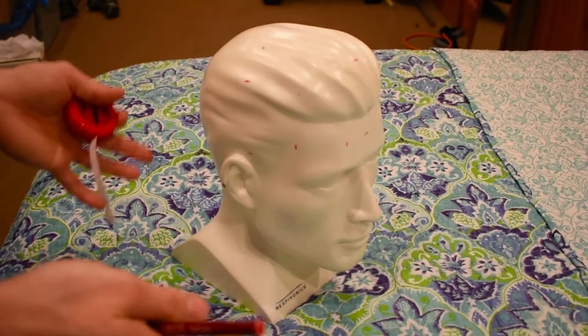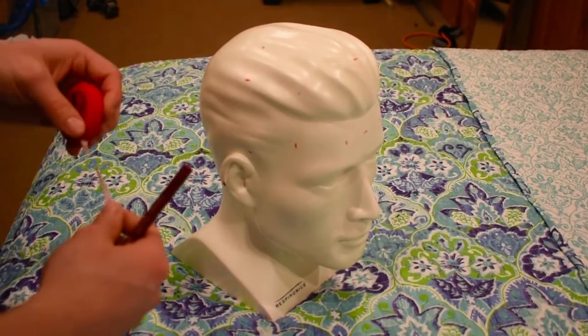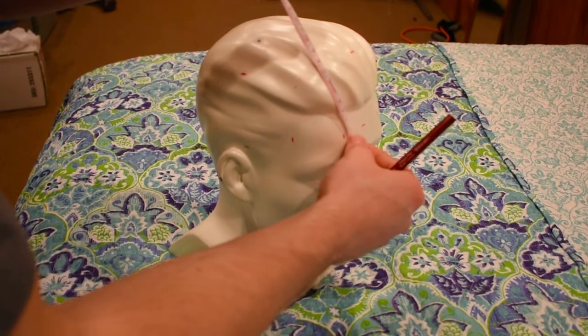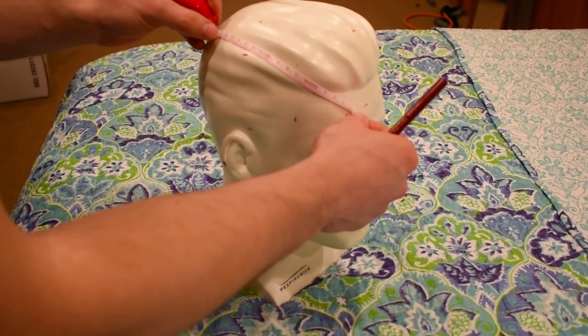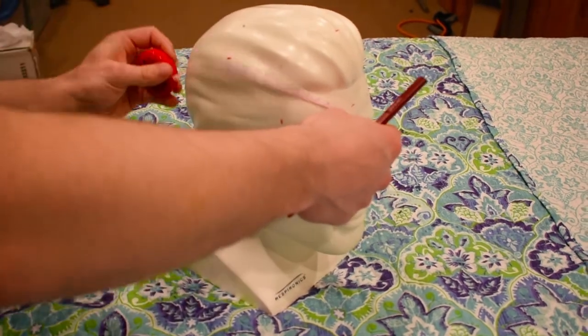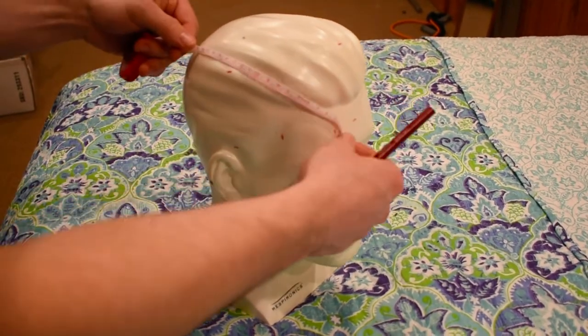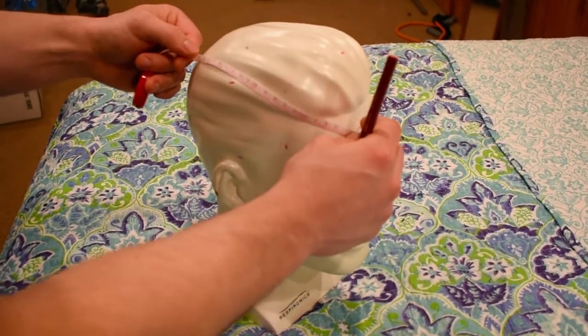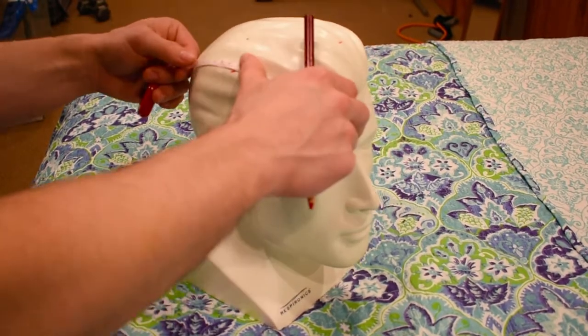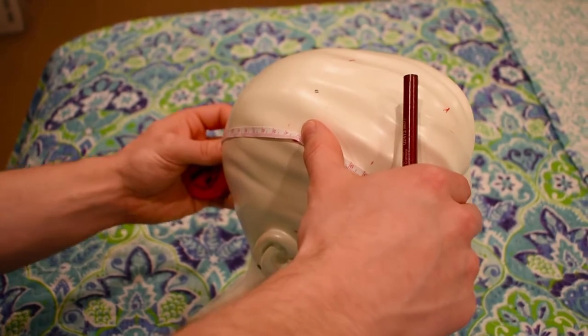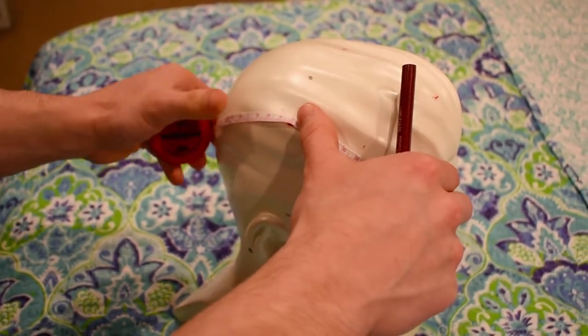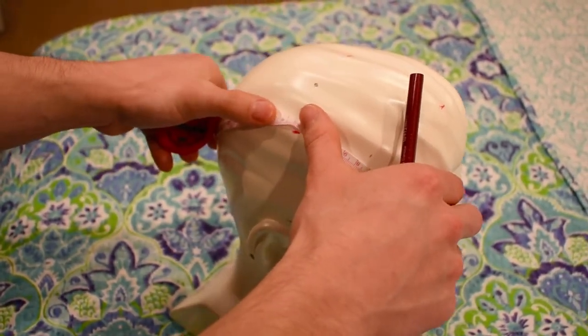So now we're going to do the same thing on the right side of the head. We're going to measure from FP2 through C4 all the way back to O2. So it should be the same measurement.